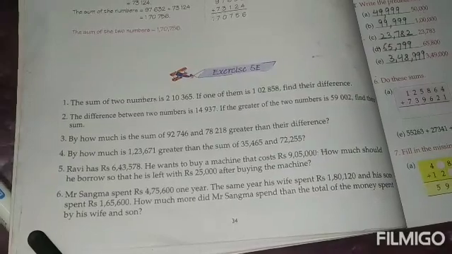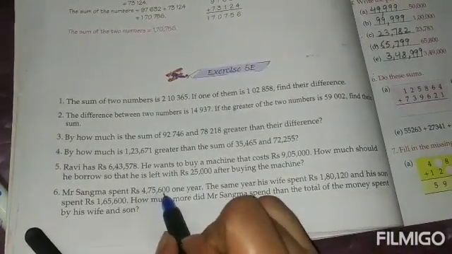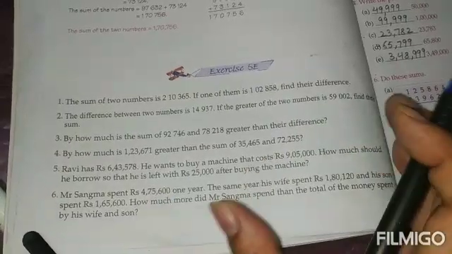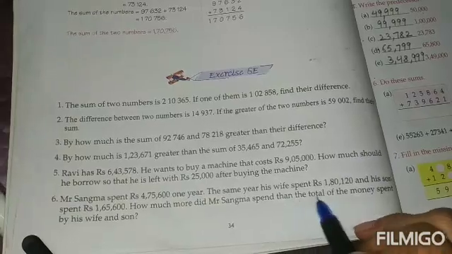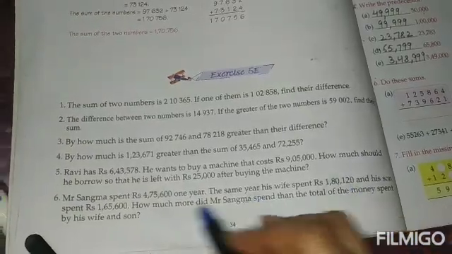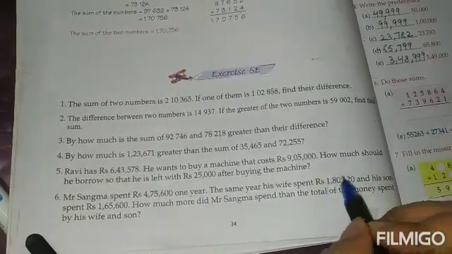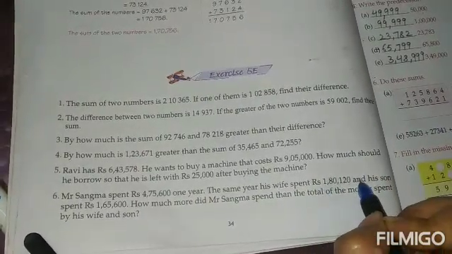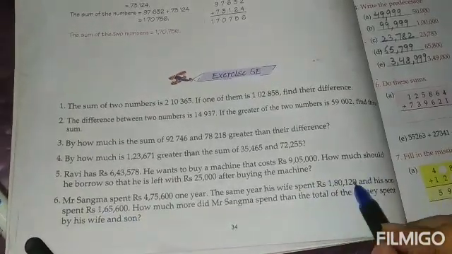So we have to find how much more Mr. Sangma, who had spent 4,75,600, spent than the total of the money spent by his wife and his son. So first of all we will find the sum of the money spent by his wife and his son.